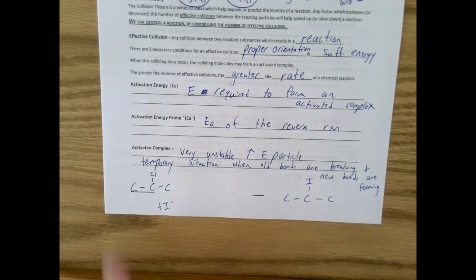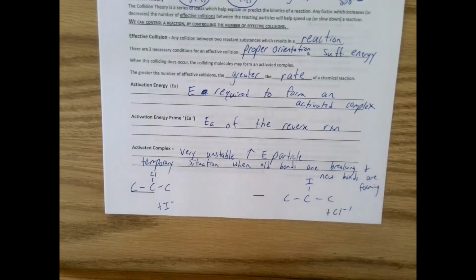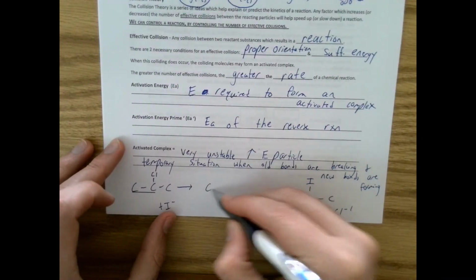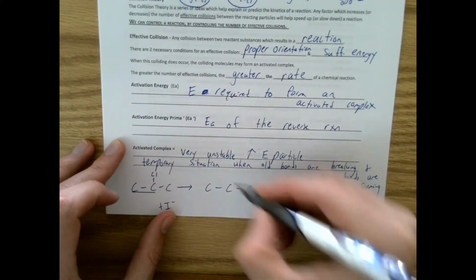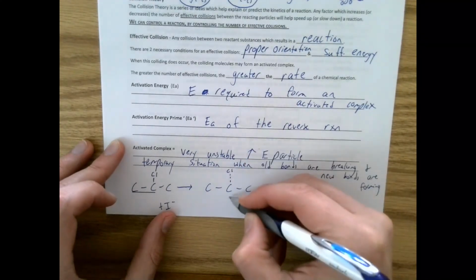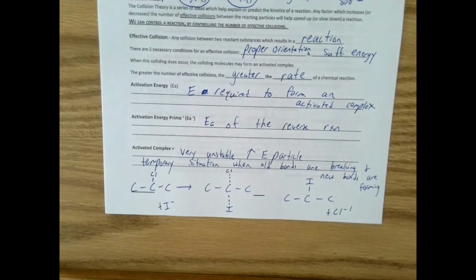So we go from this to this, plus Cl-1. That probably looks somewhat familiar, right? You just replace one atom with the other. We've done stuff similar to that. But at some point in the middle here, there's going to be a situation where the bond to chlorine is breaking and the bond to iodine is forming.